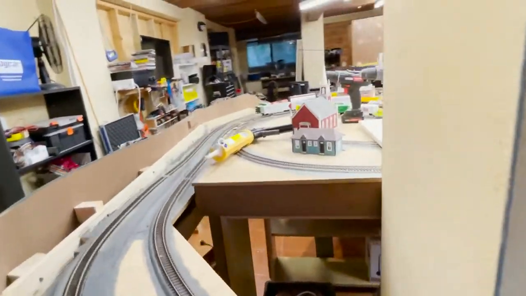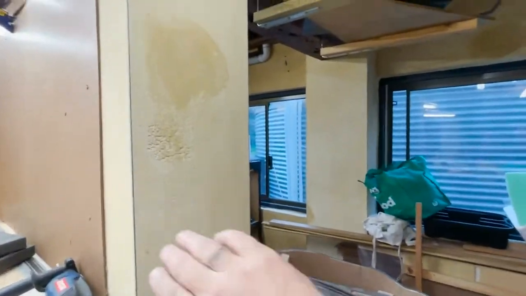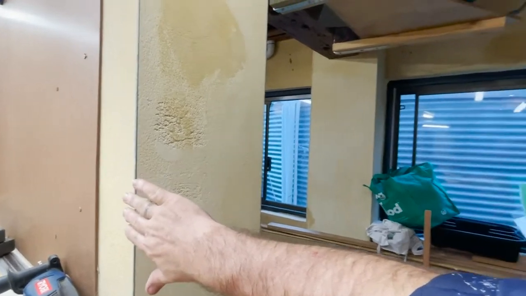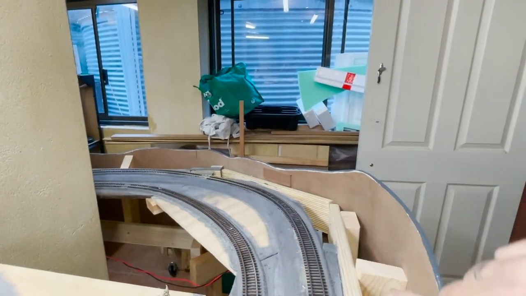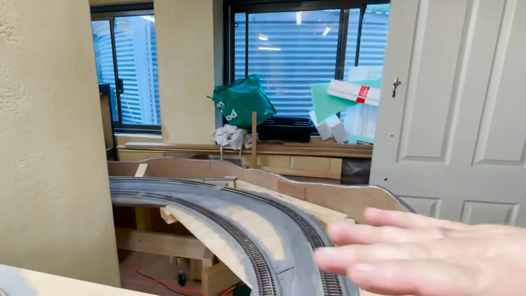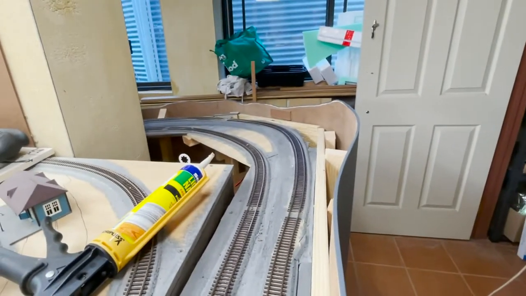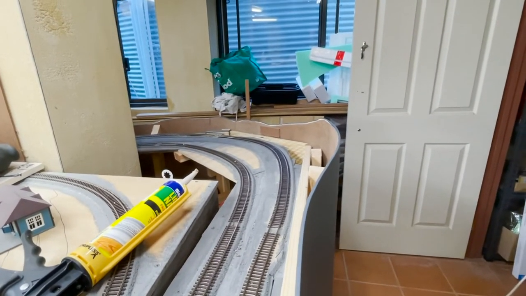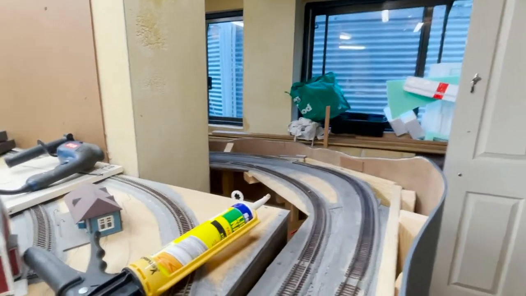Now coming around here, this is going to be interesting. So I think I'm going to run the masonite from here across the track. I'm going to leave like a, I don't know, some kind of opening here. And I'm thinking of putting like a car bridge or something across here to sort of hide where the track comes in from the back scenery, or the back scene.